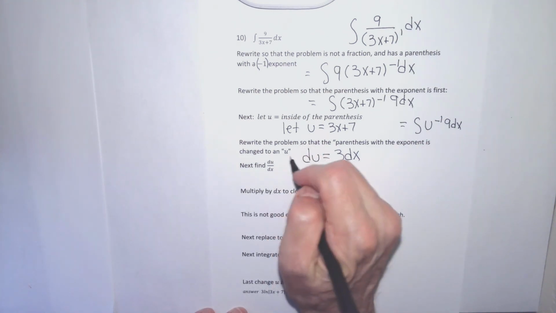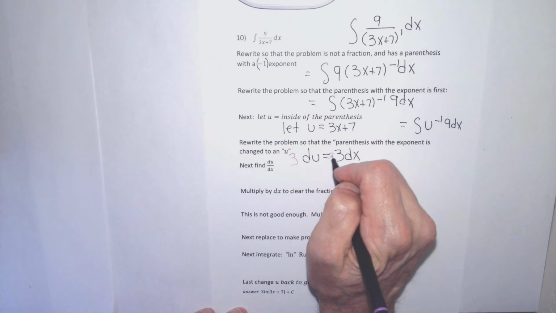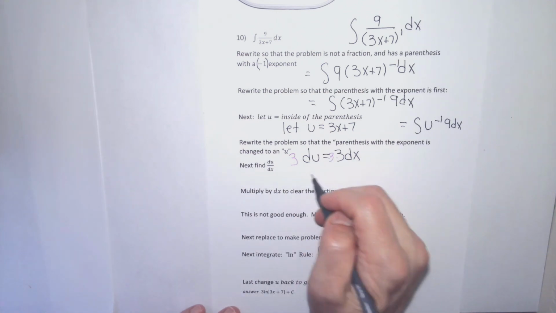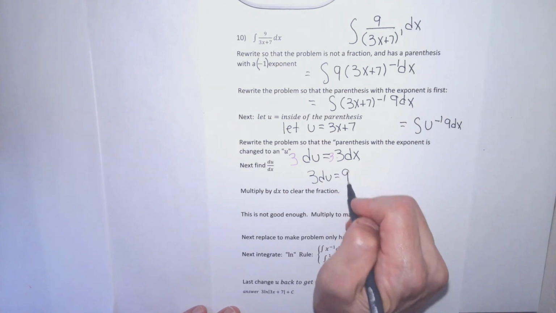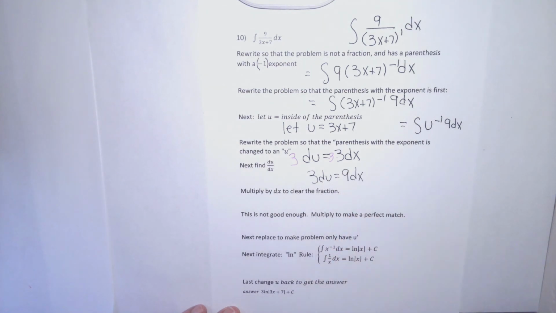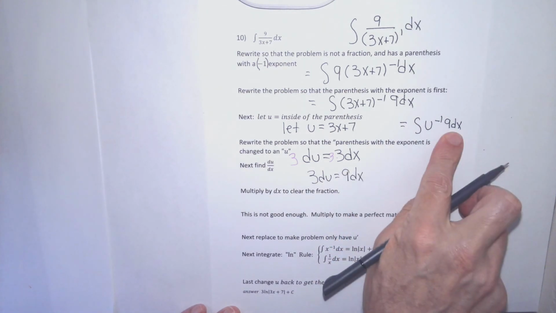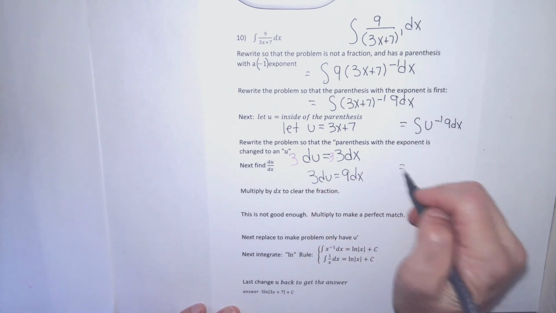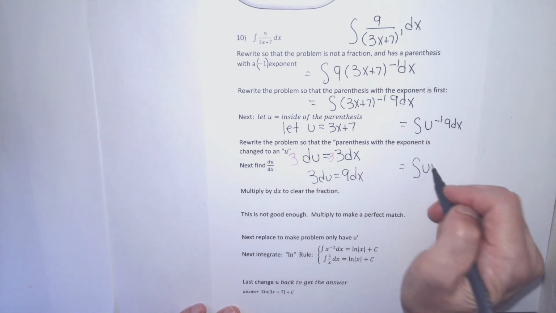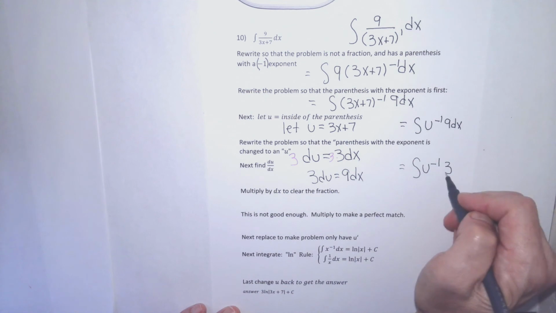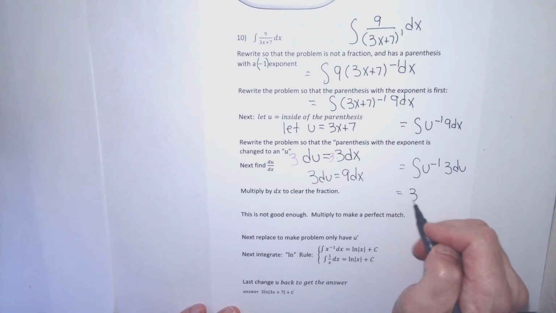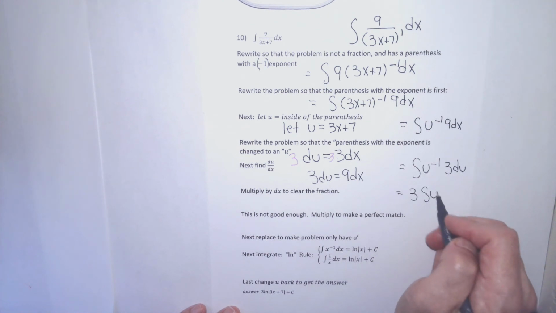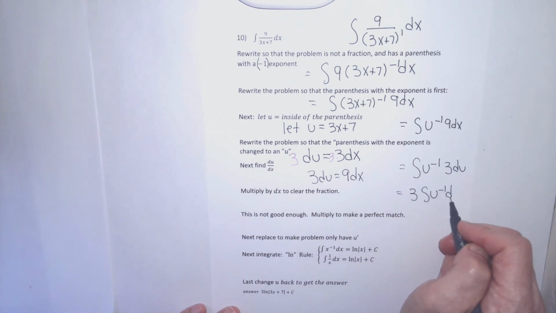I have 3dx, so I'm going to multiply by 3. And I'm going to get 3 du equals 9dx. So now I can replace that 9dx with 3 du and get the integral of u to the -1 times 3 du. Now I'm going to integrate this. I'm going to pass the 3 out front and get 3 times the integral of u to the -1 du.